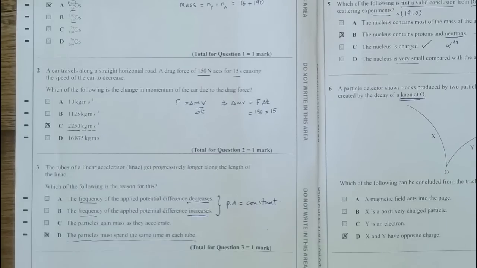The difference is that in further mechanics you still need to do conservation of momentum, but not just in one direction. You may get different components of momentum horizontally and vertically or at right angles to each other. This one is a very simple question.